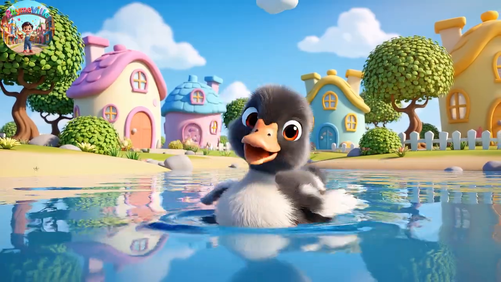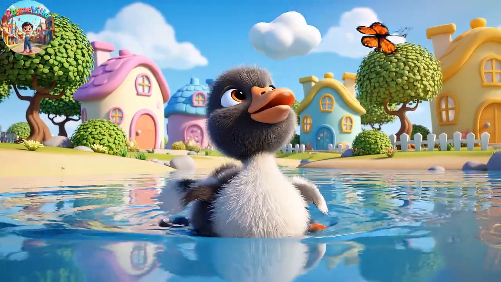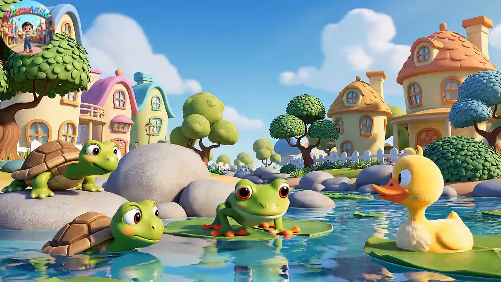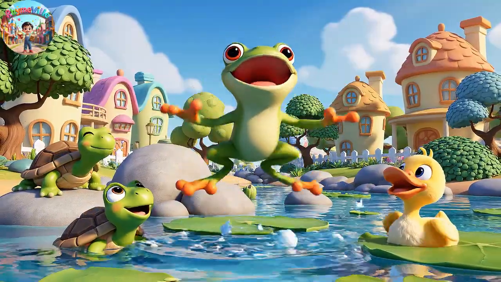Dancing on the water. The duck looks around, look, look, look, look. Look, look, look. The duck looks around, look, look, look, look.